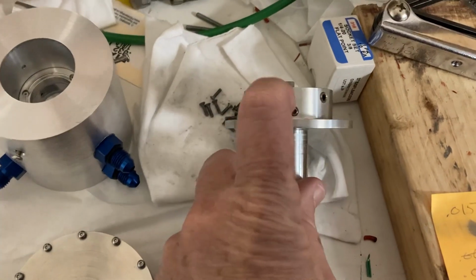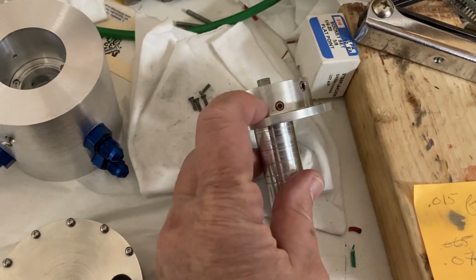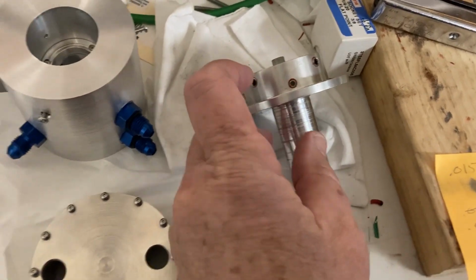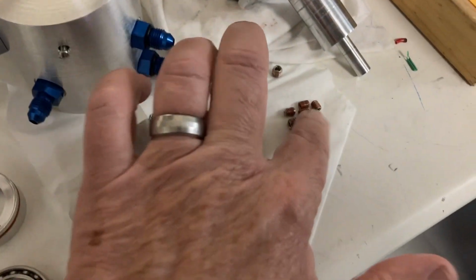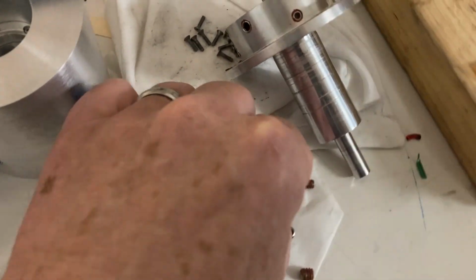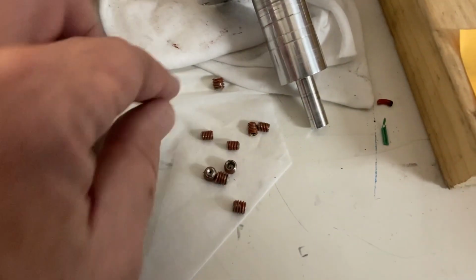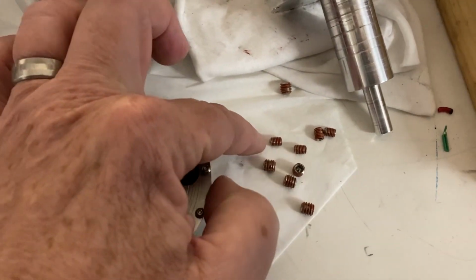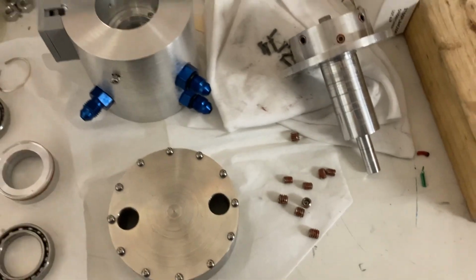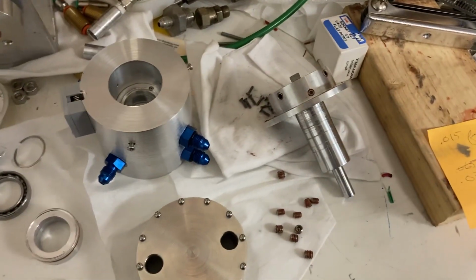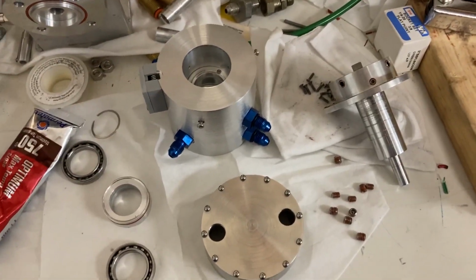The fuel side are 10-24 little set screws, and so those are smaller. Here are some examples. You can kind of see the size variations between the 10-24 and the 1/4-20. Anyway, that's what I use for orifices, and I seal them with just some high temperature RTV.